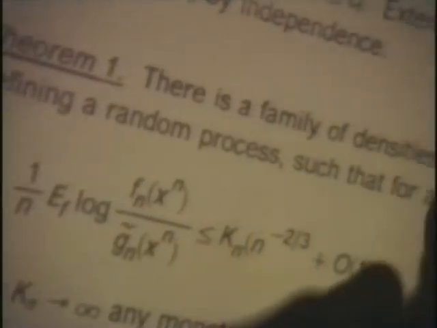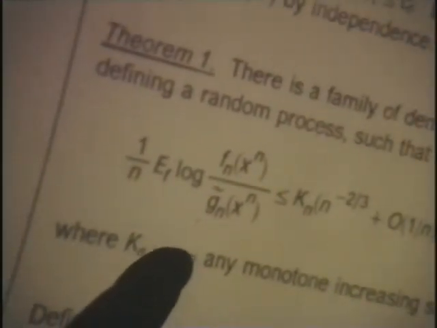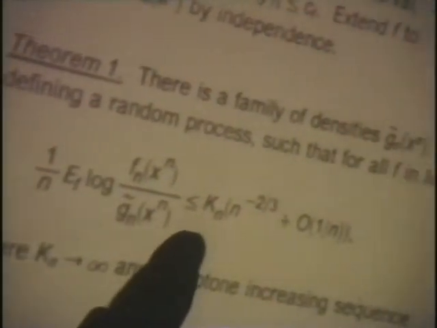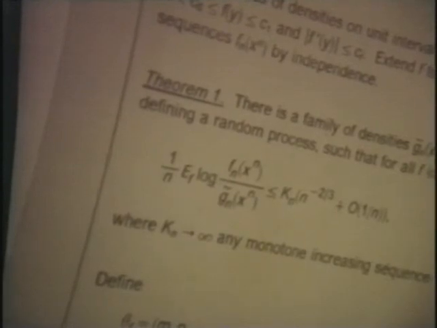So it would say that there is a family of densities describing a random process such that the Kullback-Leibler distance is bounded this way. Instead of k over 2 log n, you will have this kind of n divided by n. You would have a bigger penalty, which is exactly right, because you have a bigger task.